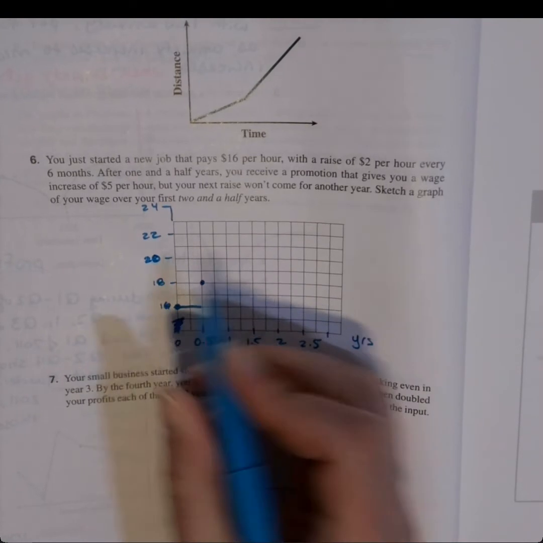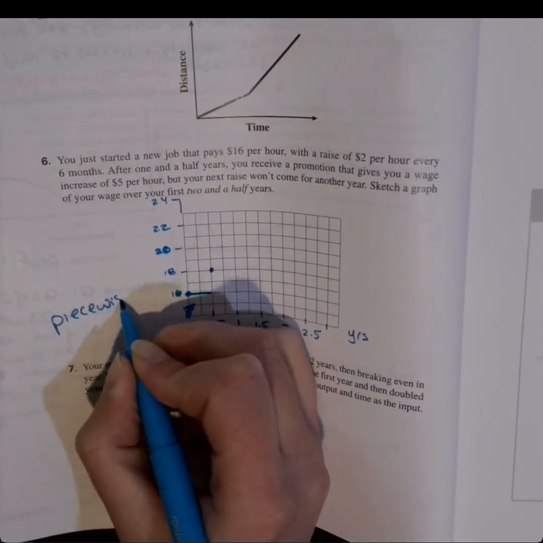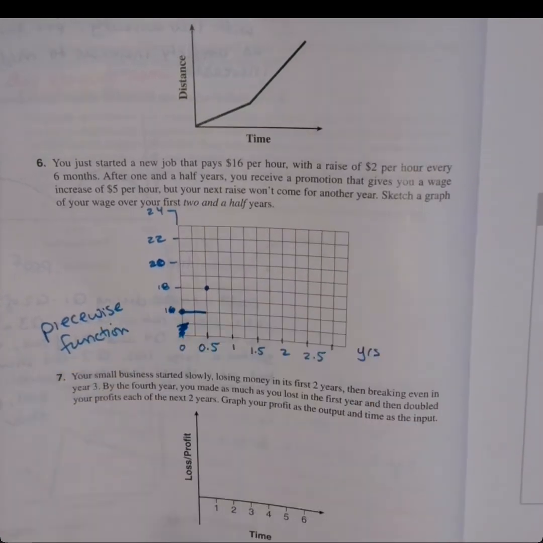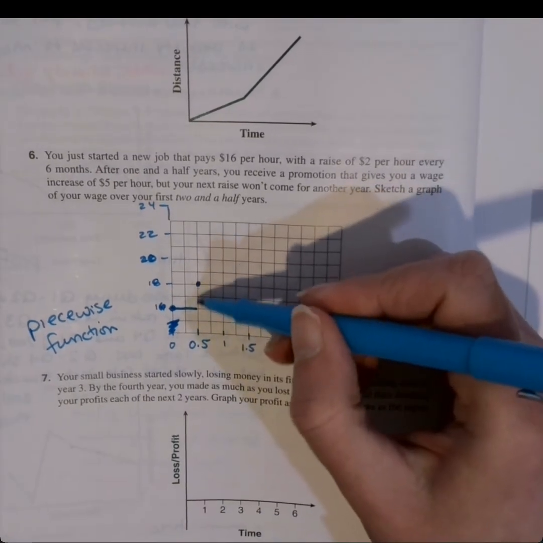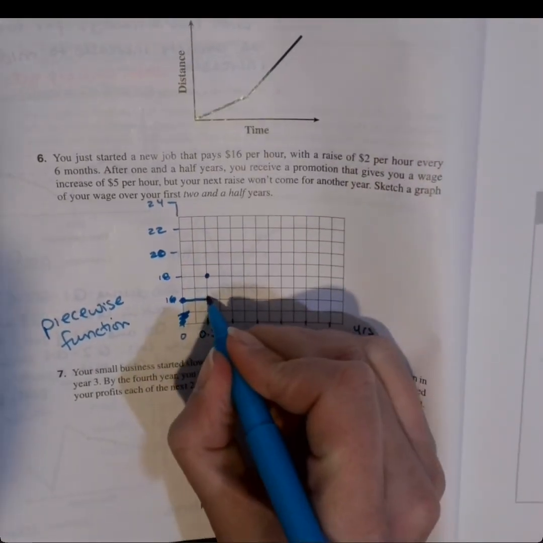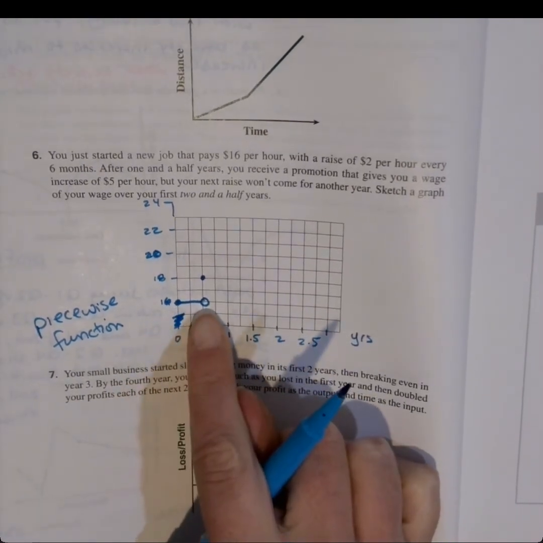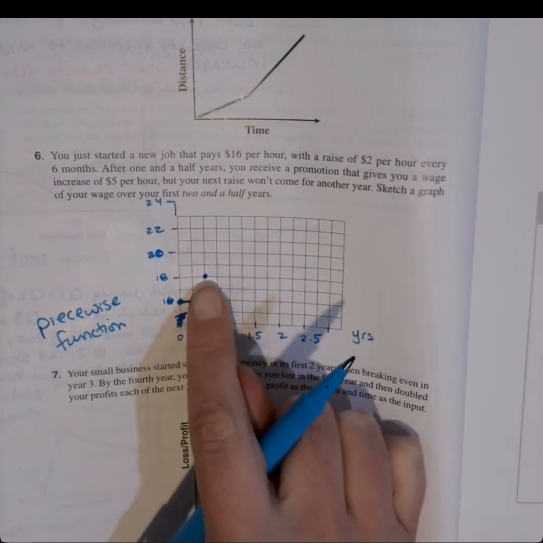Now, this function is going to be a piecewise function. Because it's going to have these jumps in it, I'm not going to connect these, because a vertical line would not be a function. Instead, I'm going to put an open circle at that point to say it was 16 up to, but not including that day, because the very first day of the 6th month, boom, my salary jumped by $2.